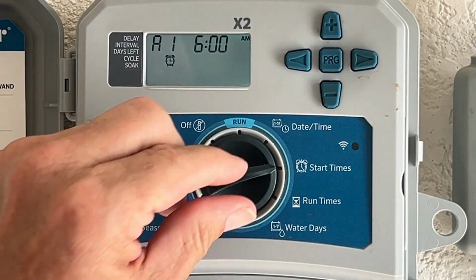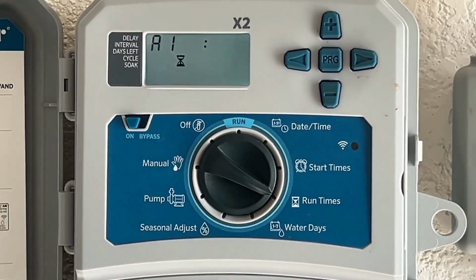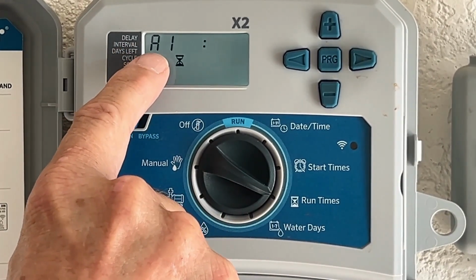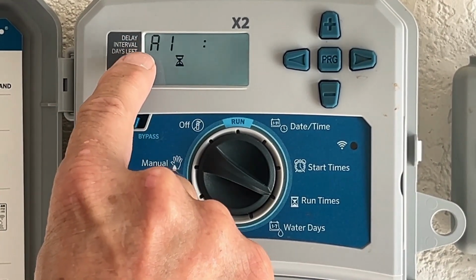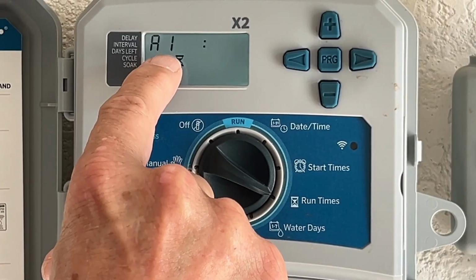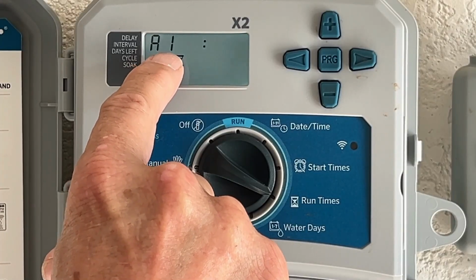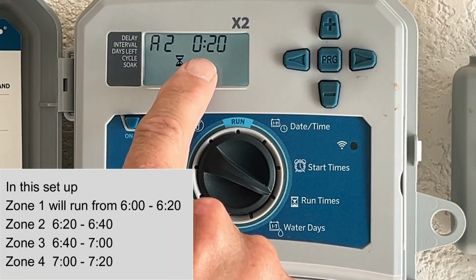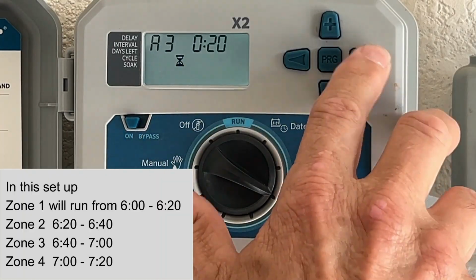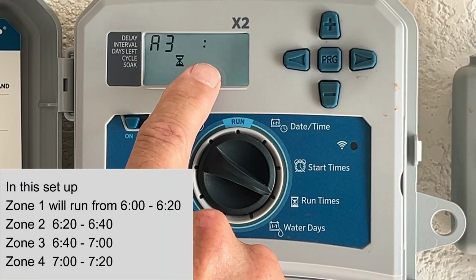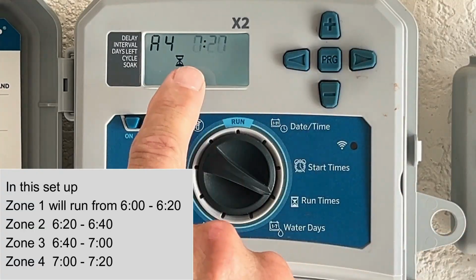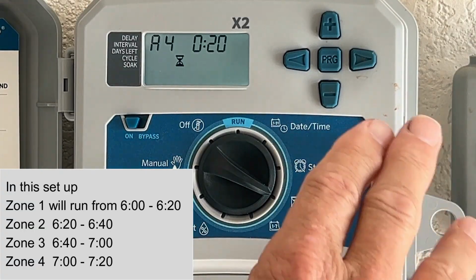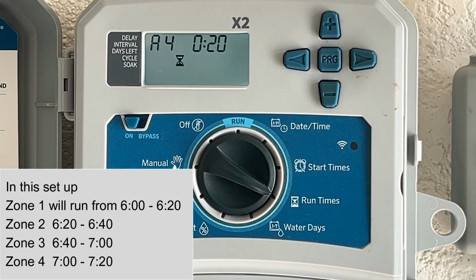Then here, when we go to run times, this is not program A1. This is program A zone 1. It is saying that zone 1 is going to run for 20 minutes. Zone 2 is going to run for 20 minutes. Zone 3 is going to run for 20 minutes. And zone 4 is going to run for 20 minutes. That's what the start times and run times mean.